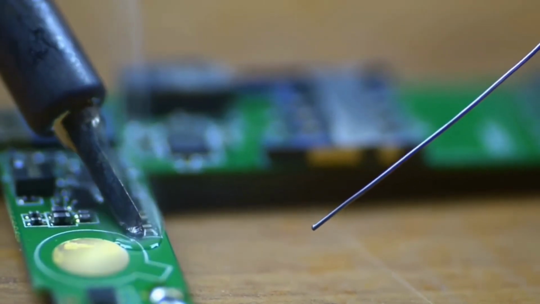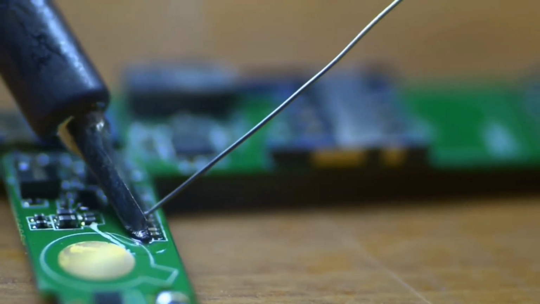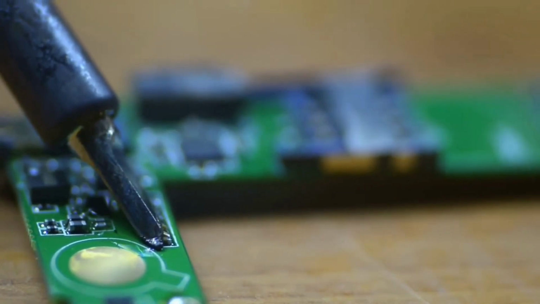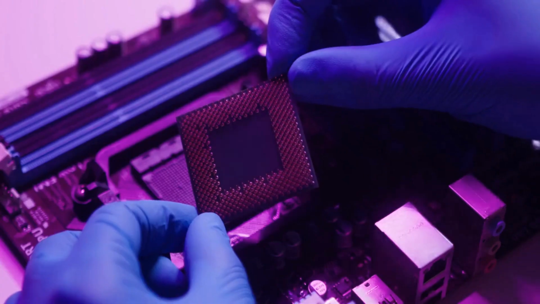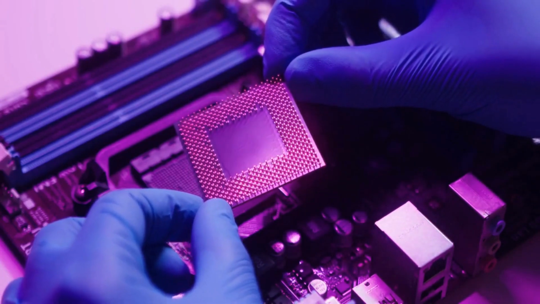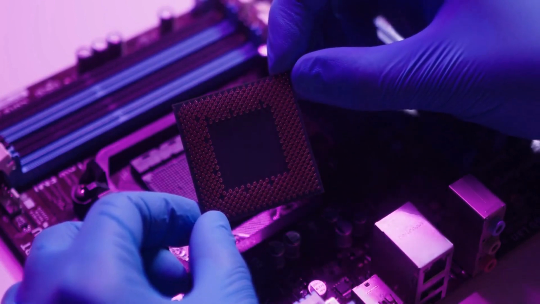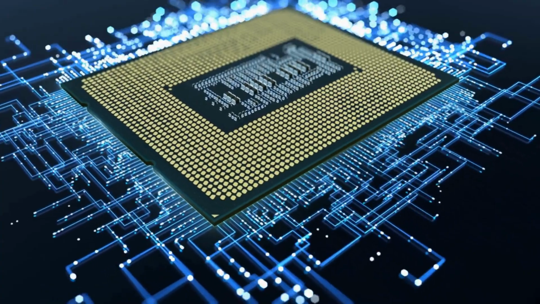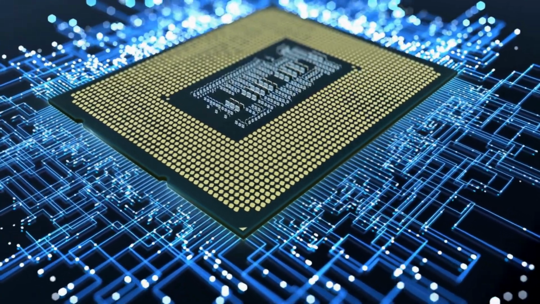Etching. After the interconnects are created, the wafer undergoes a process called etching, which removes any excess material and defines the shape of the transistors and interconnects. Testing. Once the etching is complete, the microchip is tested to ensure that it is functioning correctly. This involves using a computer to send electrical signals through the microchip and measuring the response.